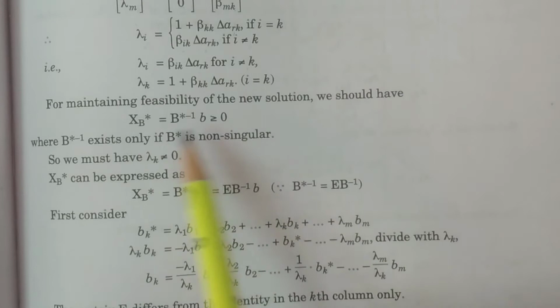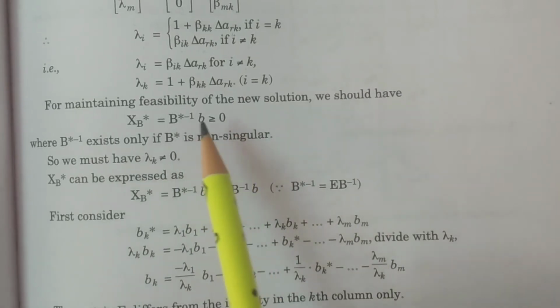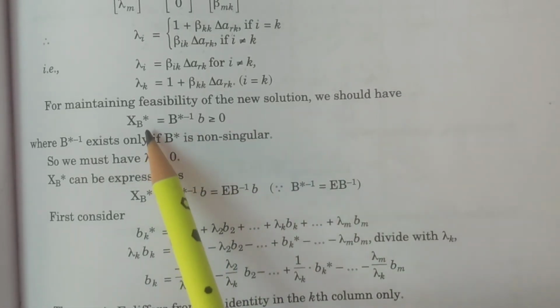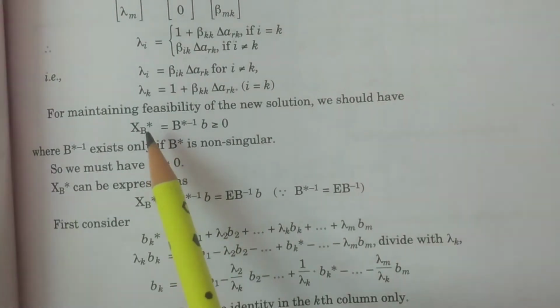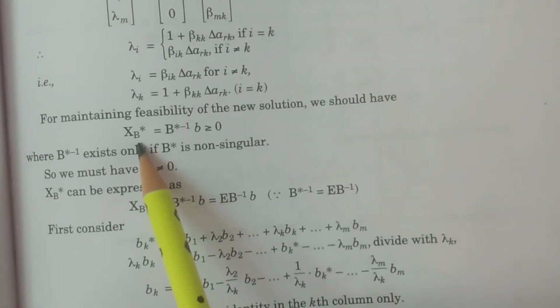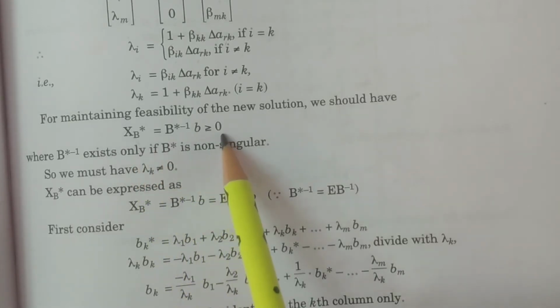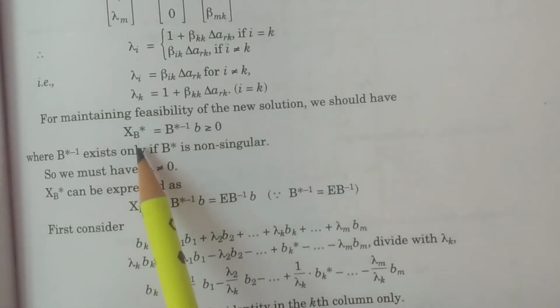Then for maintaining the feasibility of the new solution, we should consider xb star is greater than or equal to 0. Previously it is xb, now with the change it is xb star. We have to maintain this, and we have to maintain xb star is greater than or equal to 0.